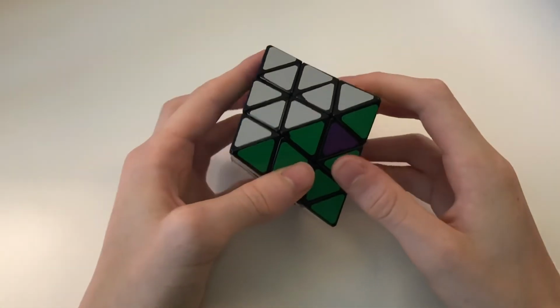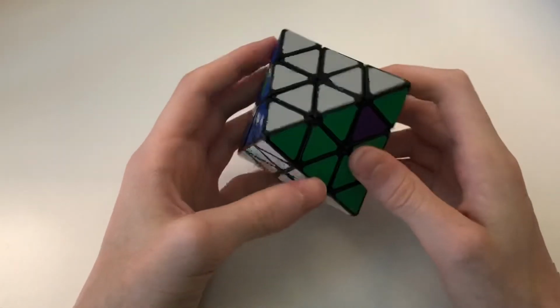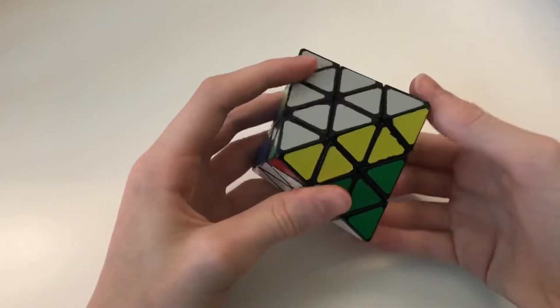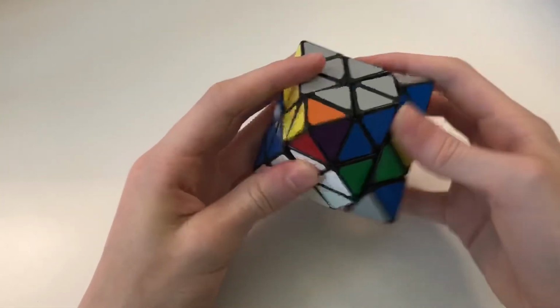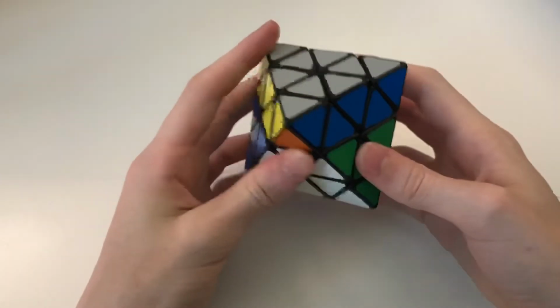Next we have this case. It's pretty much the last case, except we have a counterclockwise cycle. So this alg goes like this: U, R prime, U, M, U prime, R, U, M prime, U.